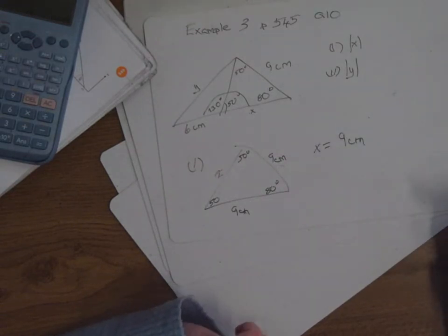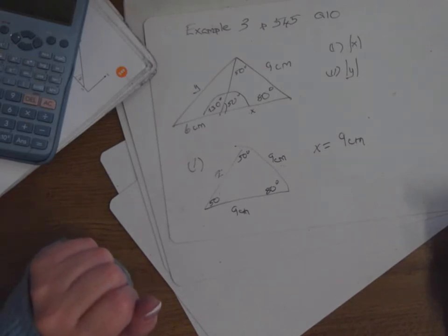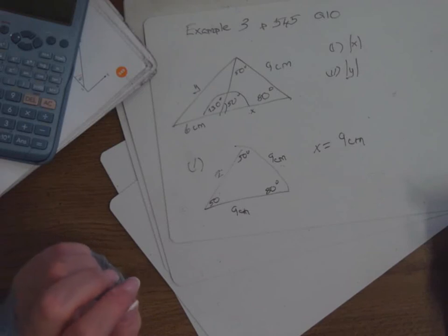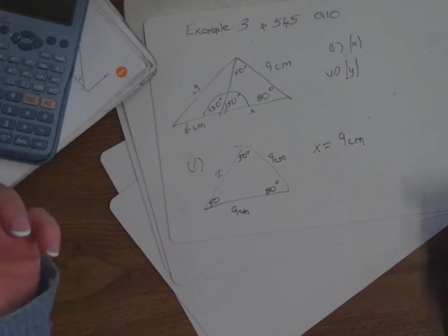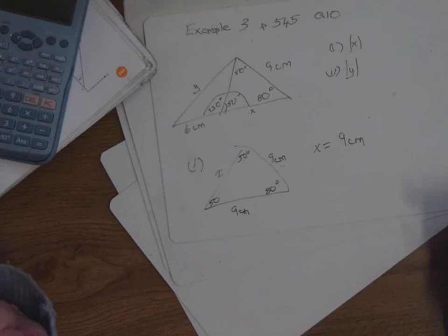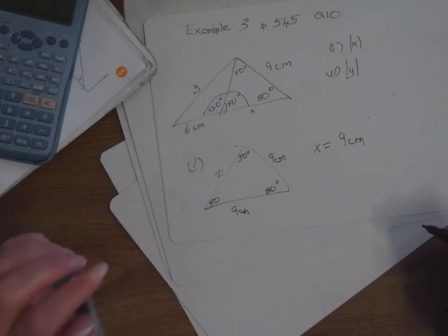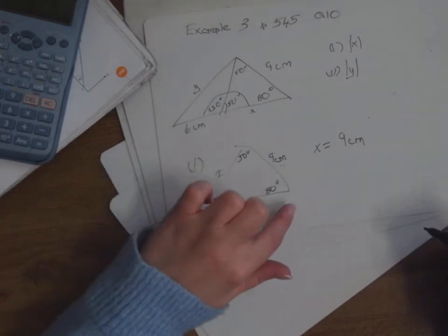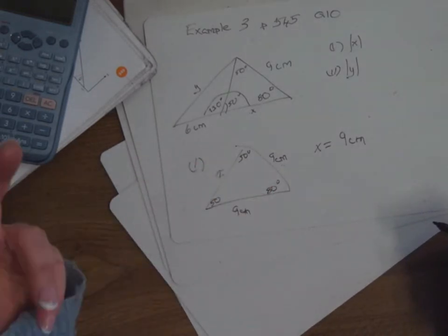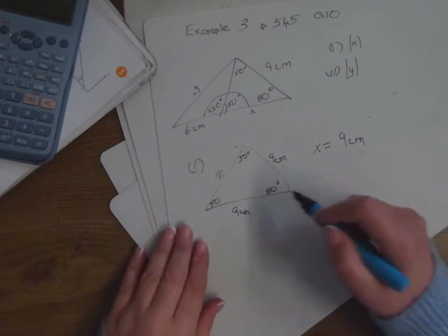So what will I use, the sine rule or the cosine rule, to find out Z? You could use either. Which one's easier? I think the sine rule is easier. You can actually use either because we have 2 lines and the included angle. You could use the cosine rule, but I'm going to use the sine rule.